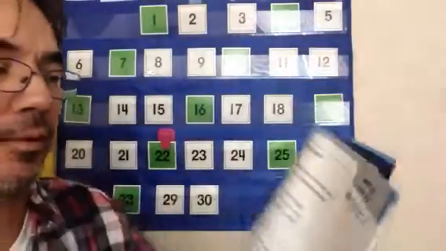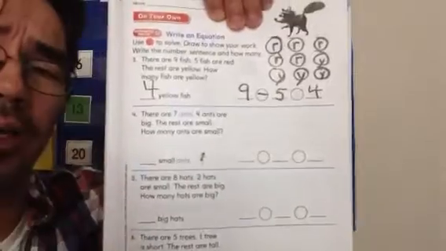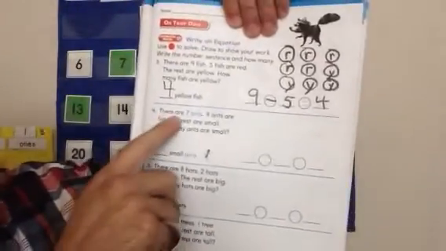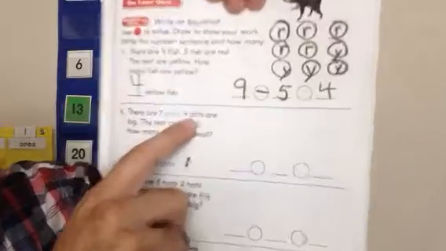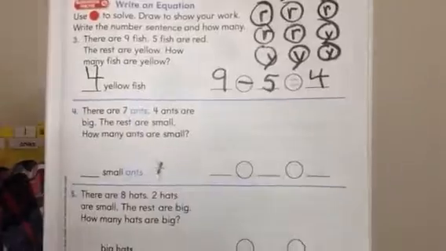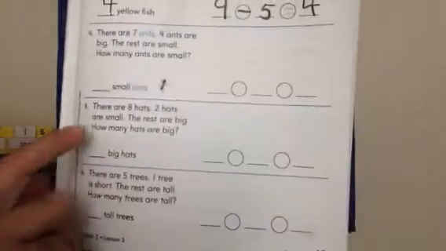All right? Now, I'm going to read through them for you, and you can pause after I read through them and do each problem. There are 7 ants. 4 ants are big. The rest are small. How many ants are small? Number 5.